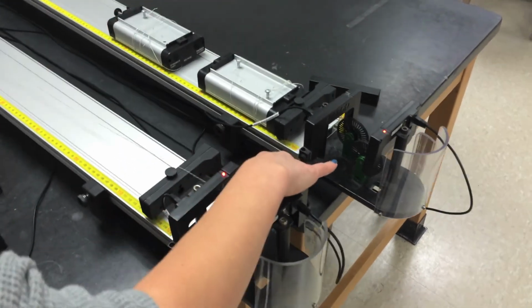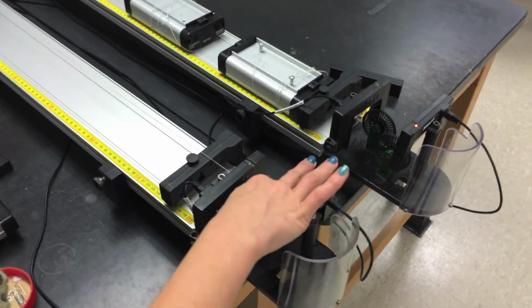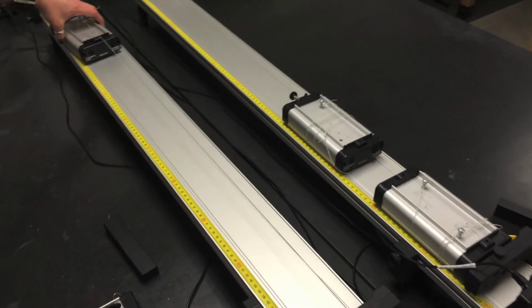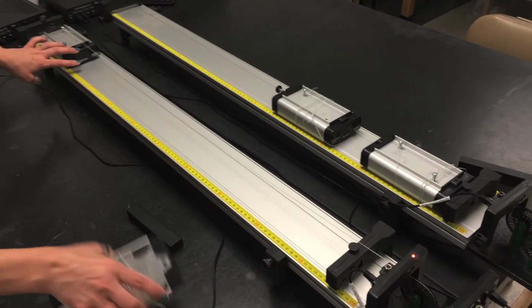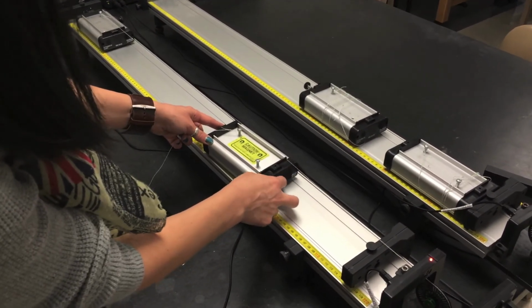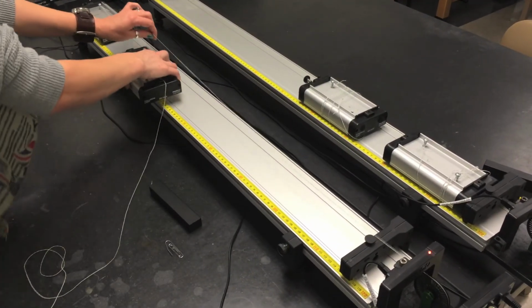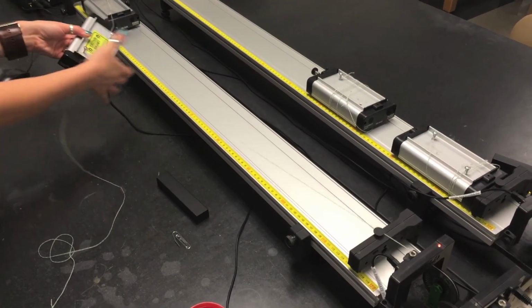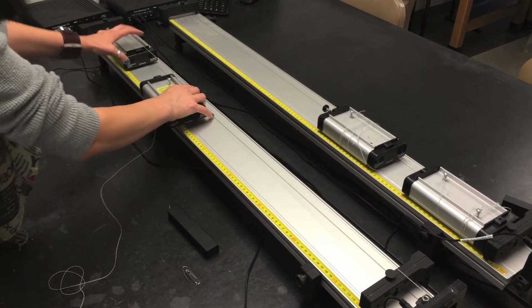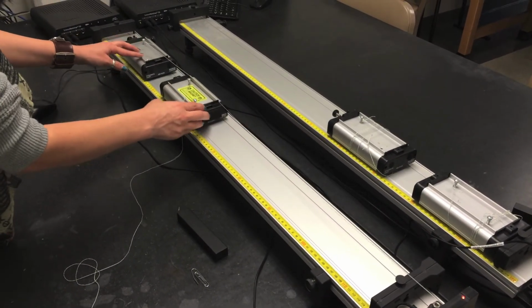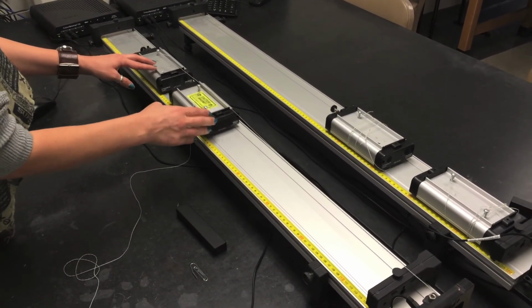Same as before, you have to make sure that the thread is across the pulley. Okay, so now we will add a projectile cart. On one side of the cart we have this Velcro that will be used to stick these two carts together. And then if you turn the cart around, there will be a magnet on this side of the cart, target cart, that will be used for elastic collision.